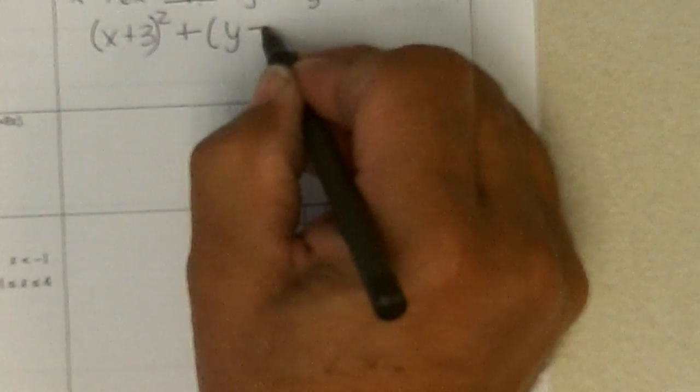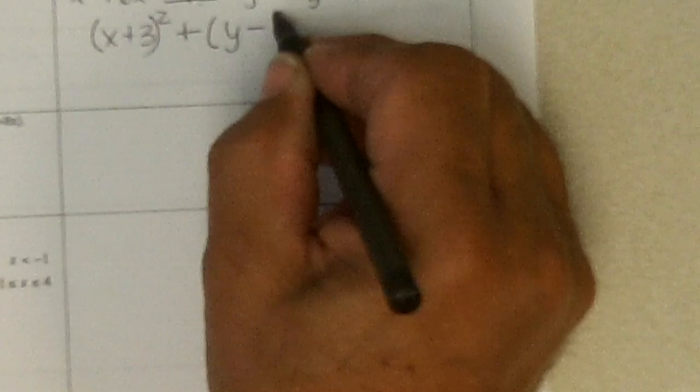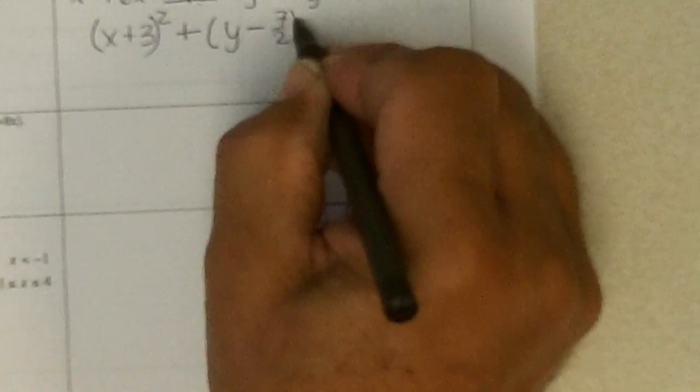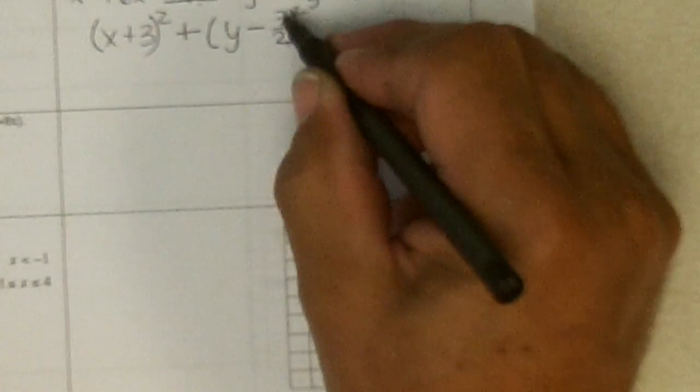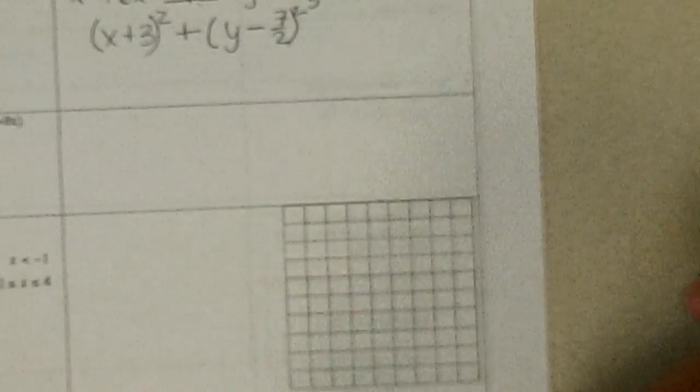So now, what are those numbers? Well, we're going to go to x plus half of 6 is 3, squared, and so that'll make a 9. We're going to go plus y minus half of 7 is 3.5 or 7 halves. That's easier to square. So minus 7 halves times negative 7 halves is plus 49 fourths.